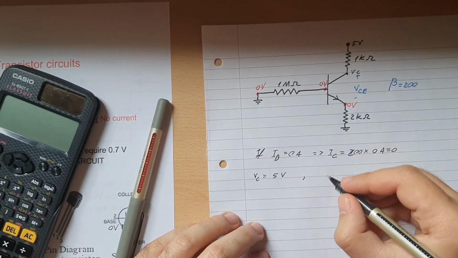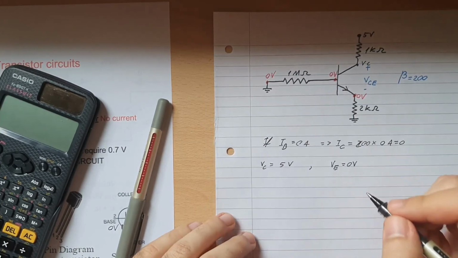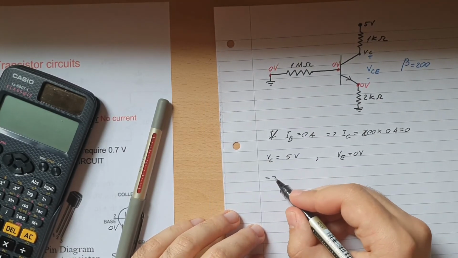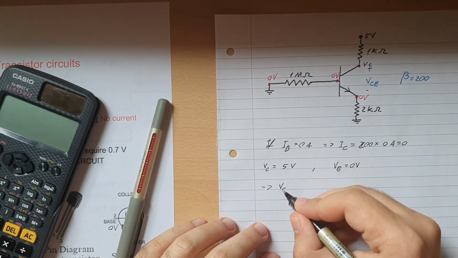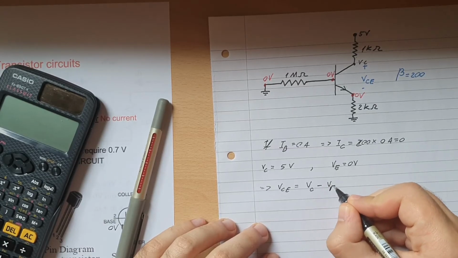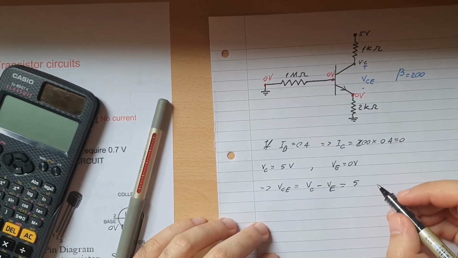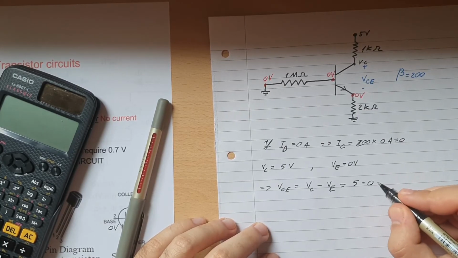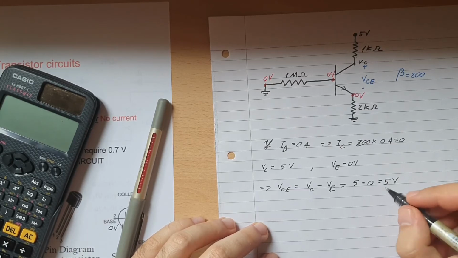And this point VE here, as I showed you, would be equal to 0 volts. Meaning that the voltage drop VCE will be equal to VC minus VE, and that will be 5 minus 0, which is 5 volts. And there you go.